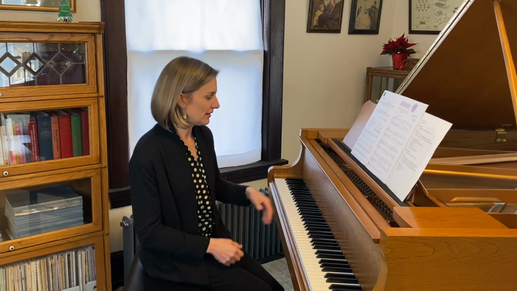All right, so let's talk about those chords. The primary chords in F major, 1, 4, and 5, would be F major, B flat major, and C major, or of course C7 for that dominant 7th chord.